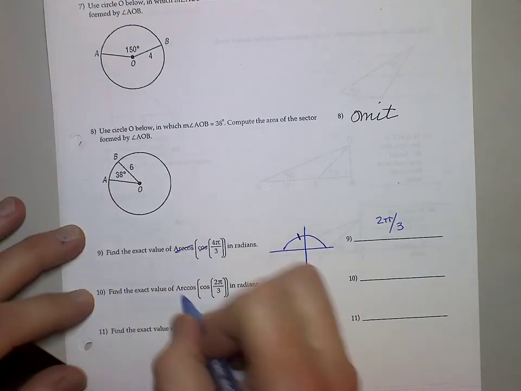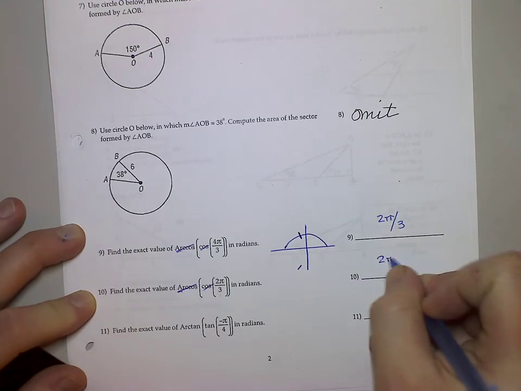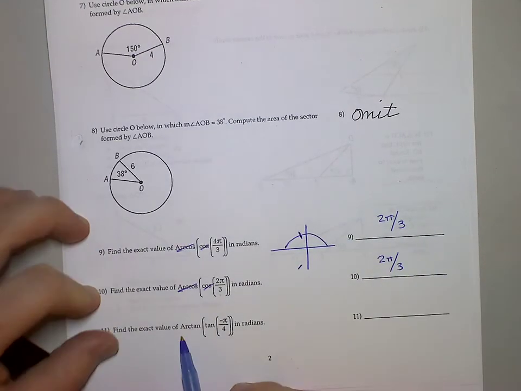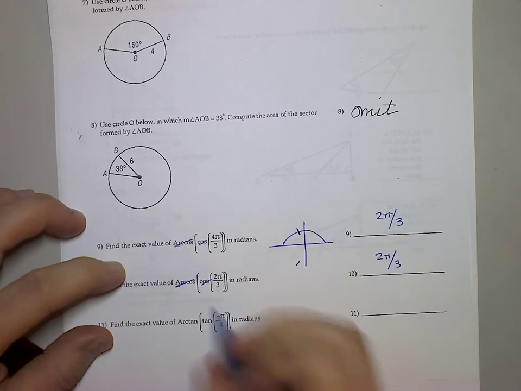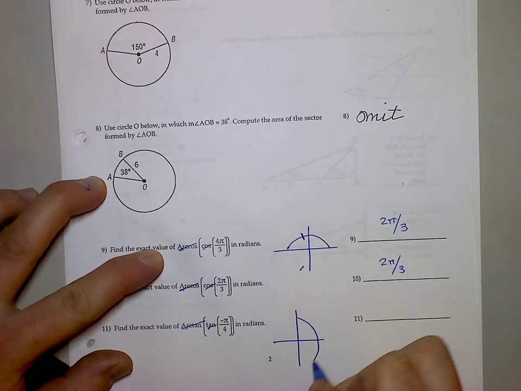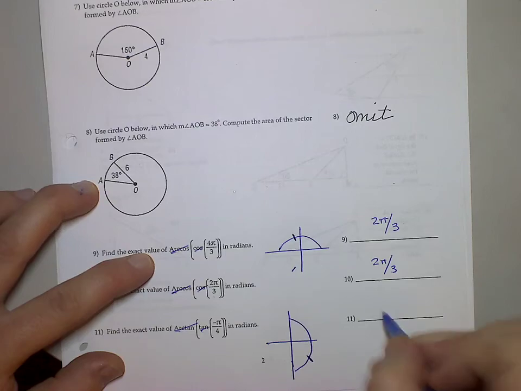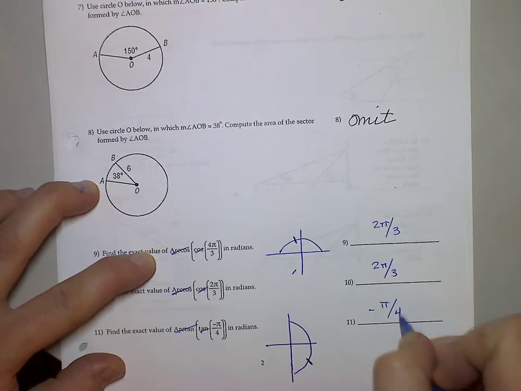Same thing with number 10. Arc cos and cos cancel, but 2 pi over 3 is in the restricted domain, so the answer is simply 2 pi over 3. Number 11, arc tan and tan do cancel out as well, but we have to make sure we're within the restricted domain for tan. That is the right-hand side of the circle. Negative pi over 4 is right here, so we're all set, and the answer is negative pi over 4.